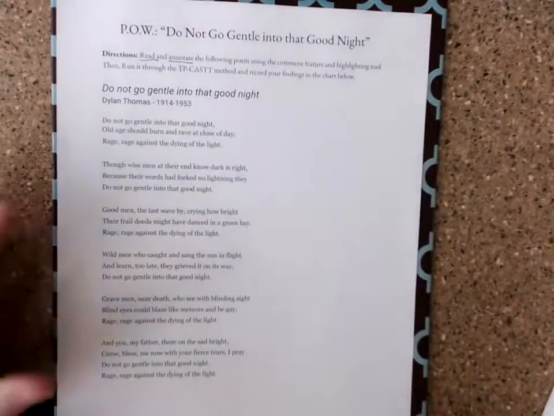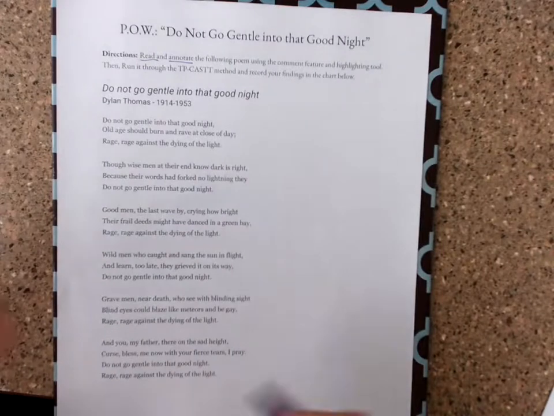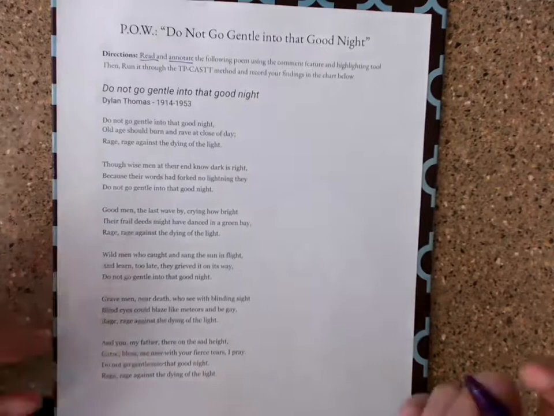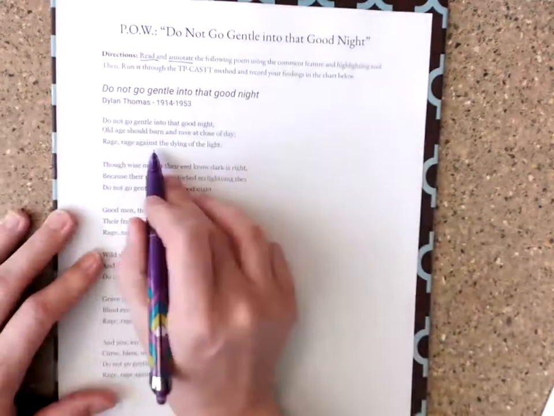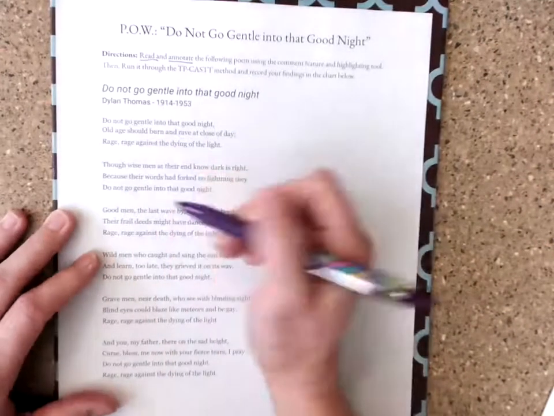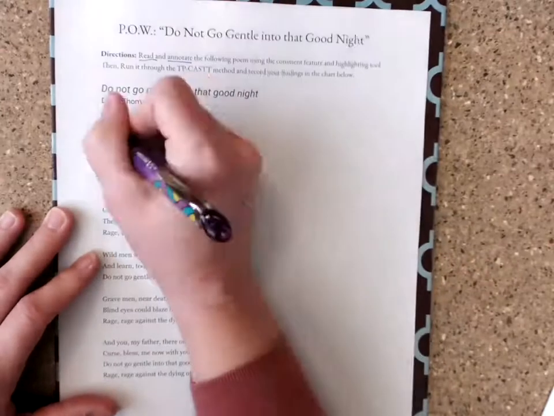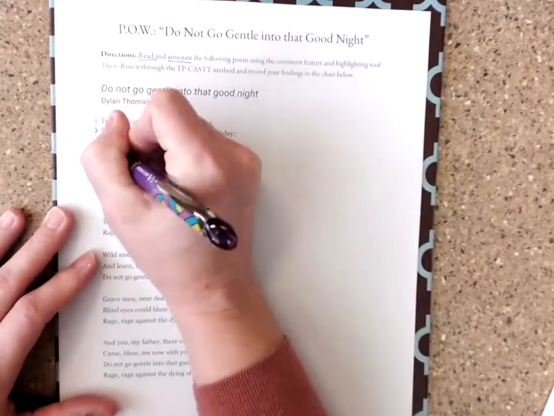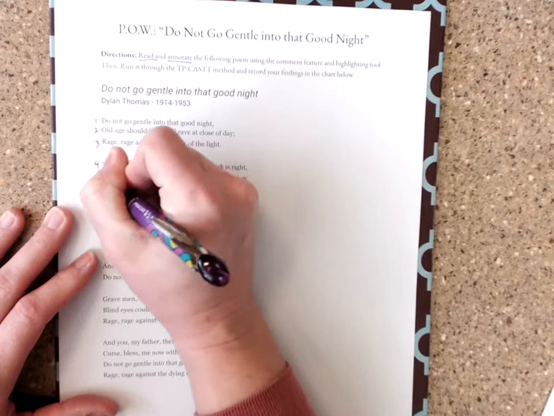Before I even jump into any poem, I personally like to number the lines of verse and the stanzas. Remember, verse are each line, and stanzas are like the paragraphs of a poem. So I start usually on the side, 1, 2, 3, 4, 5, 6.